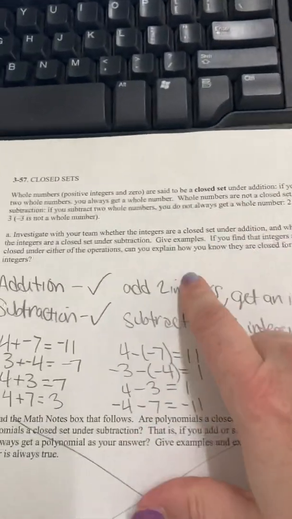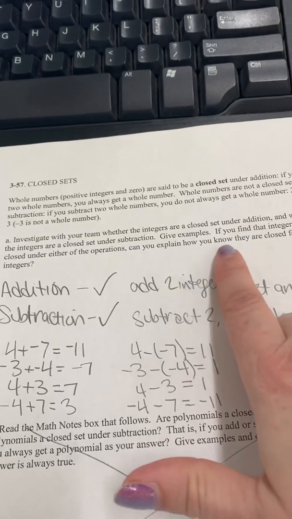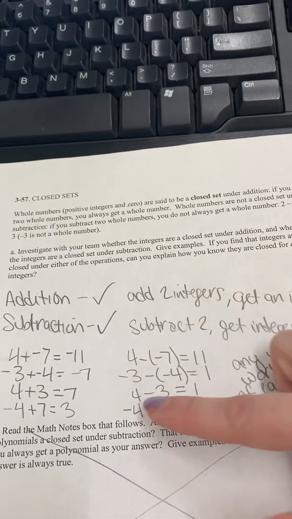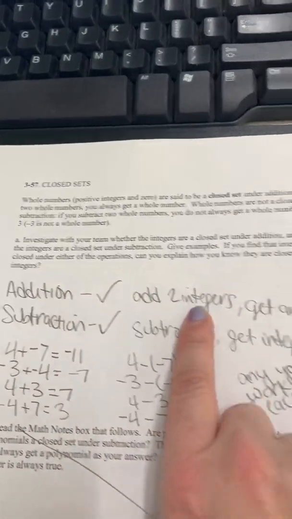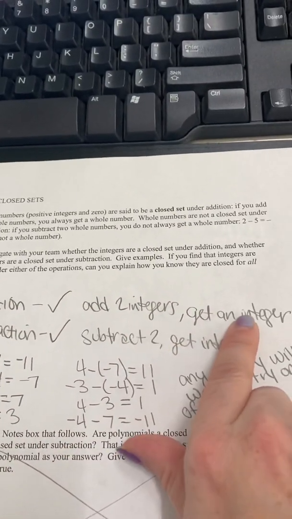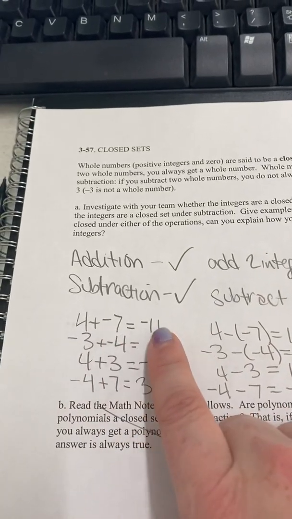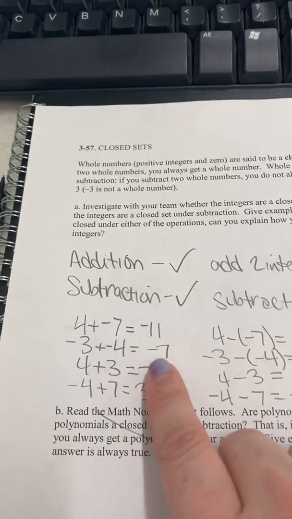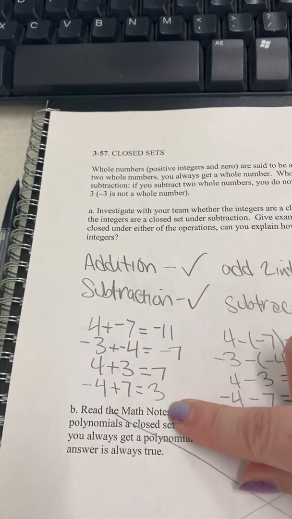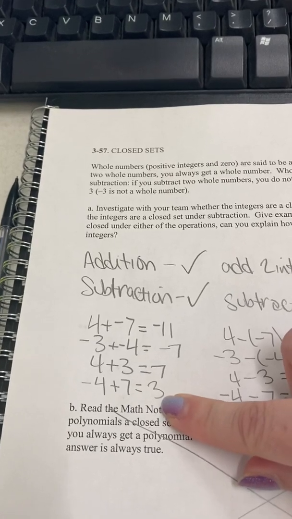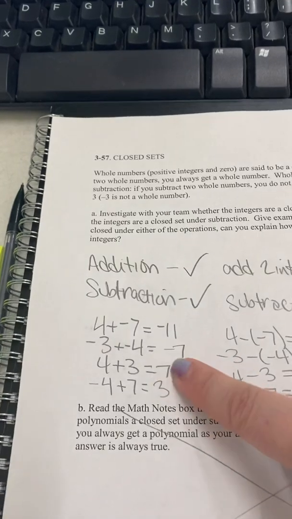So we want to know if integers are closed under addition or subtraction, or addition and subtraction. Give examples and then figure out how you can know if those rules work. Addition, if you add 2 integers, you're going to get an integer. So here's some proof of that. 4 plus negative 7, negative 3 plus negative 4, 4 plus 3, negative 4 plus 7, all of those give you an integer answer. You could try anything you wanted. As long as you're adding 2 integers together, you will get an integer.